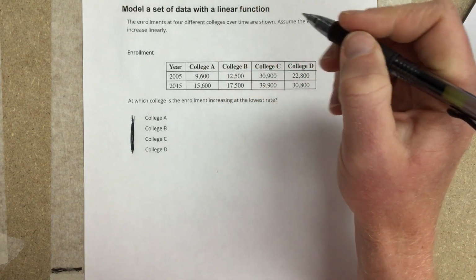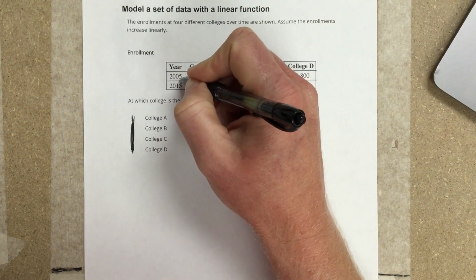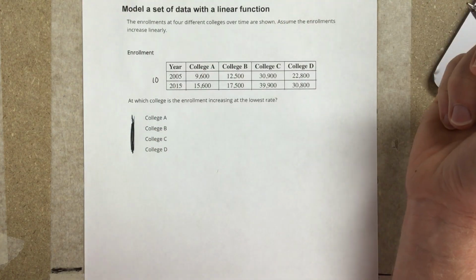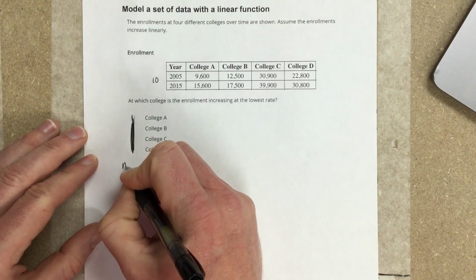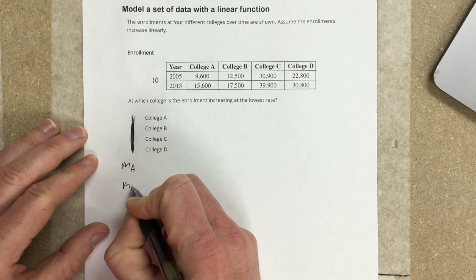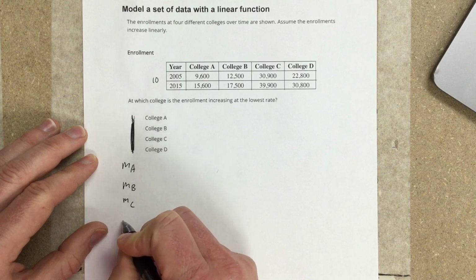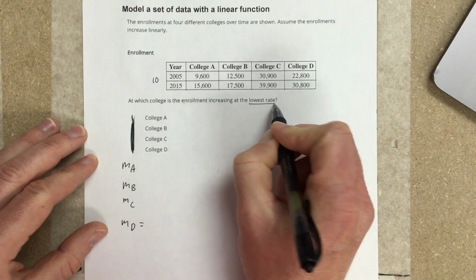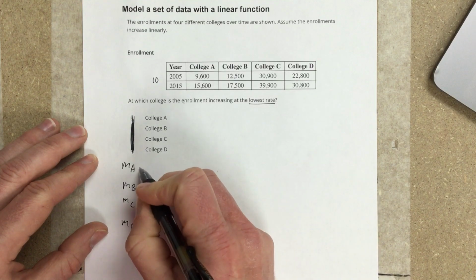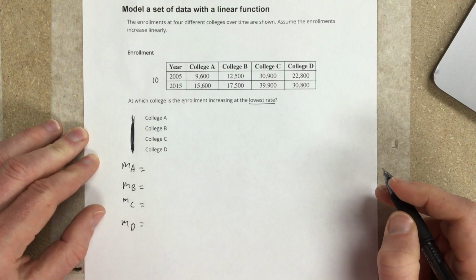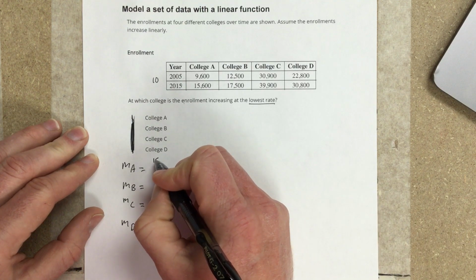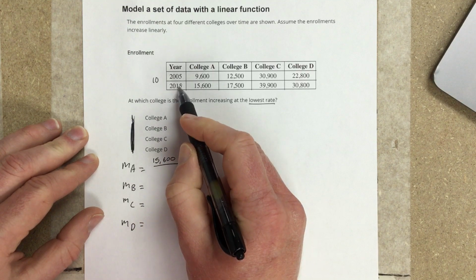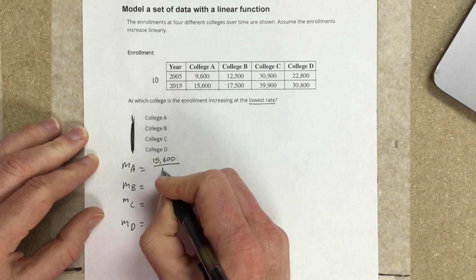Well, we know that the difference in time here is 10, right? 2005 to 2015. So let's find the slope for college A, the slope for college B, the slope for college C, and the slope for D. And they want to know the enrollment increasing at the lowest rate. So they want to know the lowest slope here. So we're going to go for A. We're going to start with 15,600, and we're going to divide it by 2015 minus 2005. That's just 10. So we're just dividing by 10 for that.